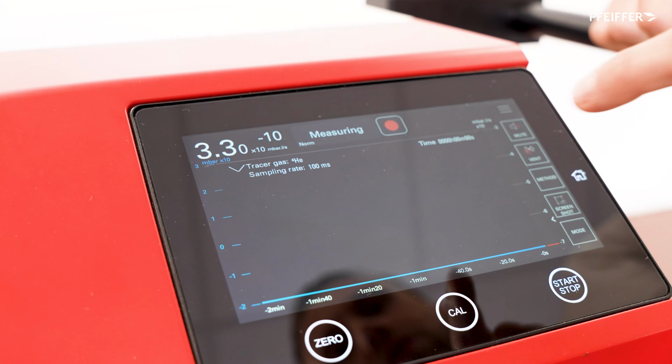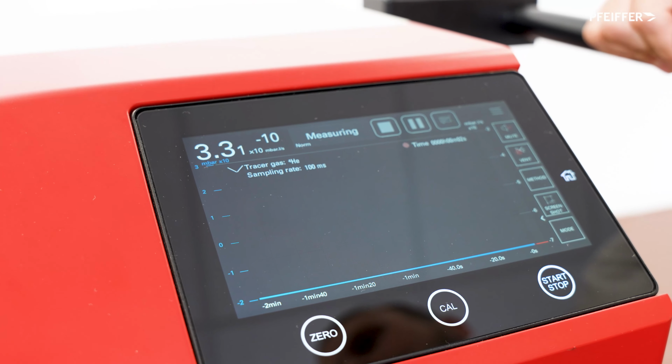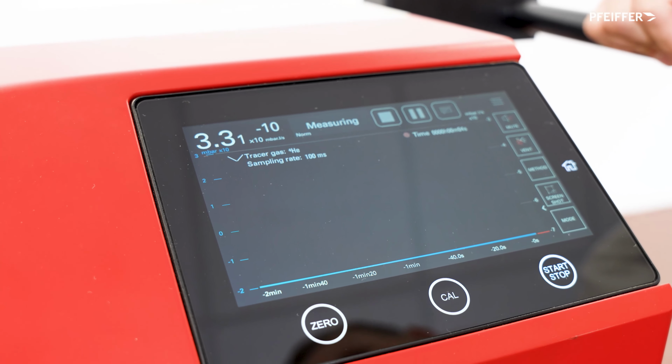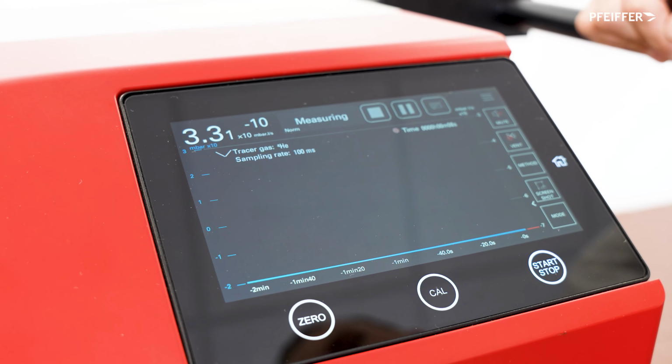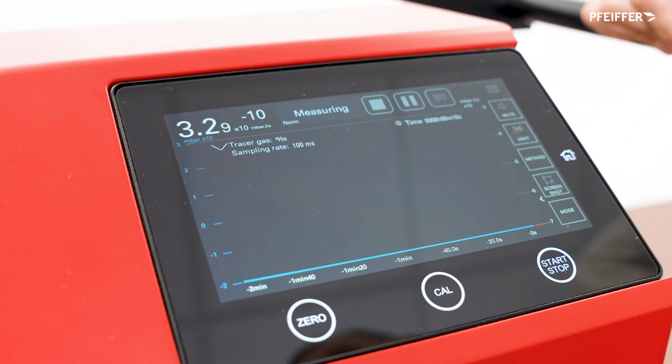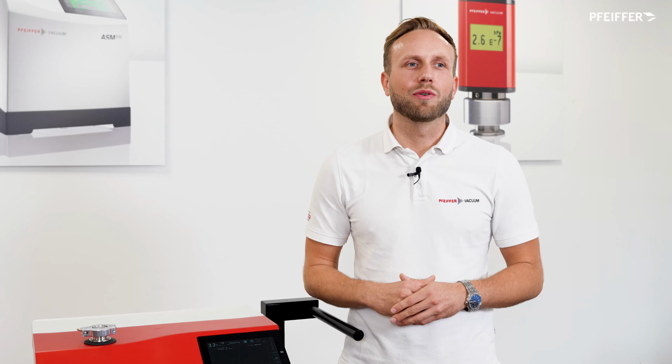You can start your recording pressing the red button. This will start the recording with a pre-selected sampling rate, which in our example is set at 100 milliseconds. This means that every 100 milliseconds a data point is recorded. For each measurement, the leak rate and inlet pressure are recorded.